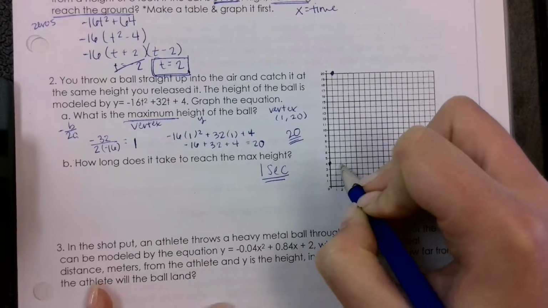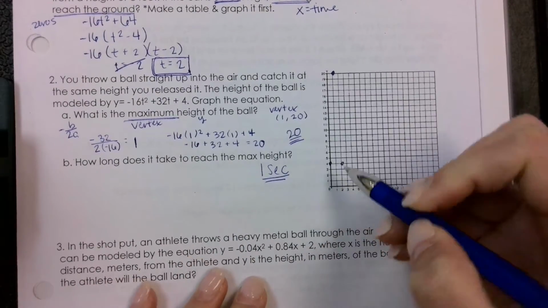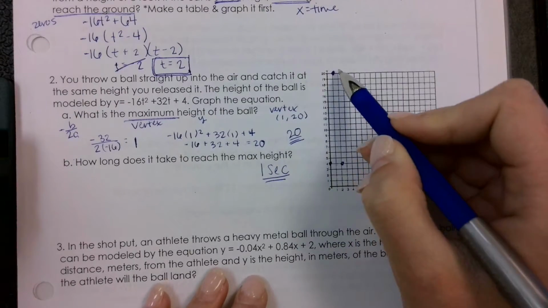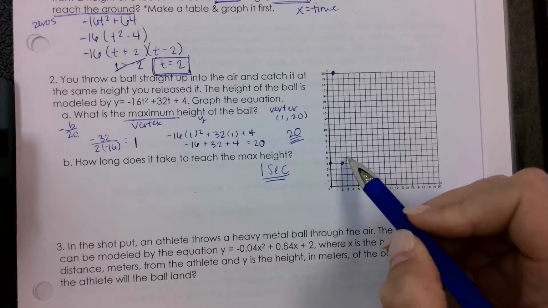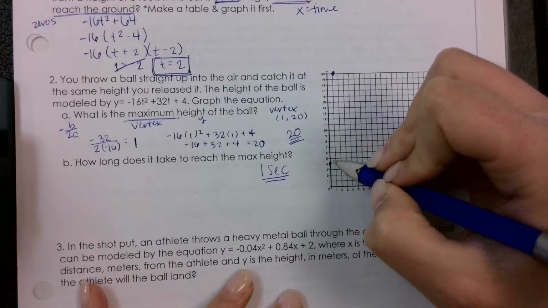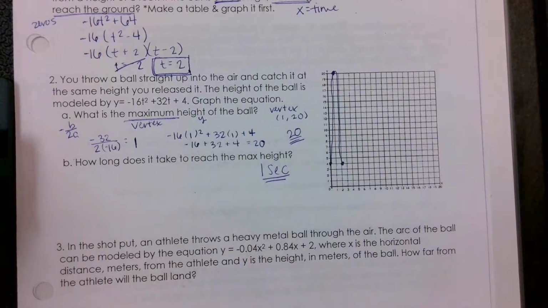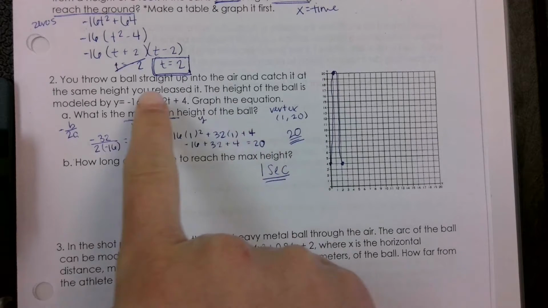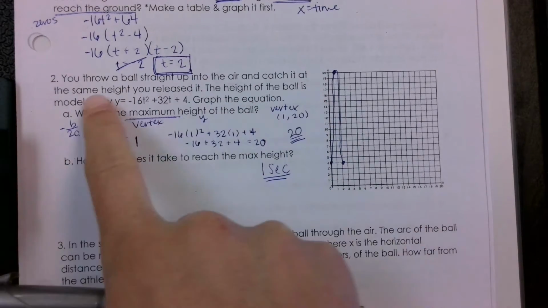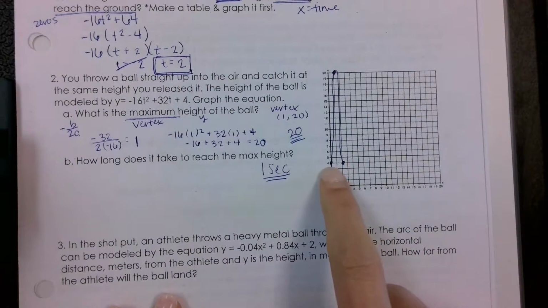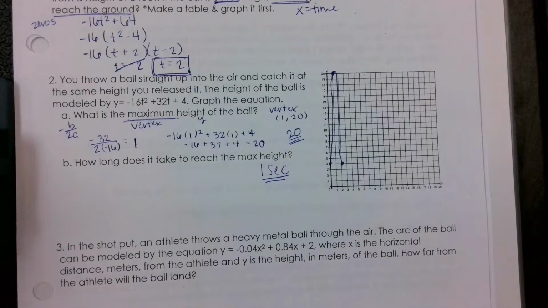Do you agree? And then anything past that, this is us throwing the ball and catching the ball. We're done, right? That's your whole graph. You don't need anything else. So we can connect those dots. It's an awful parabola, but that's okay. And that's it. Is that okay? We stopped there because in the beginning it says you're going to throw it straight up in the air and catch it at the same height you released it. So we threw it and caught it at the same height, and that's all the graph we need.